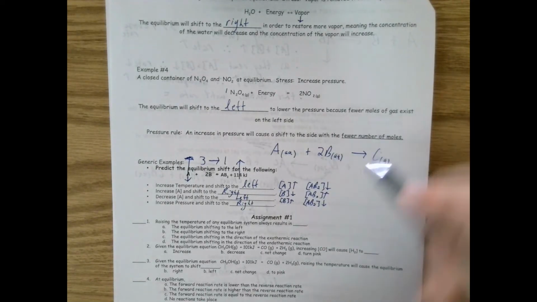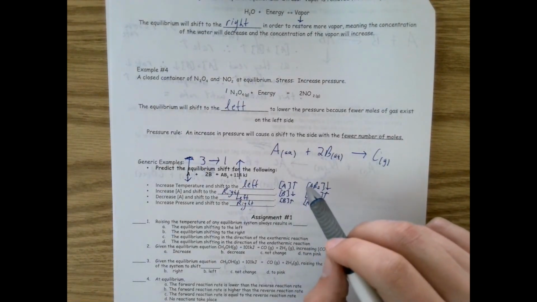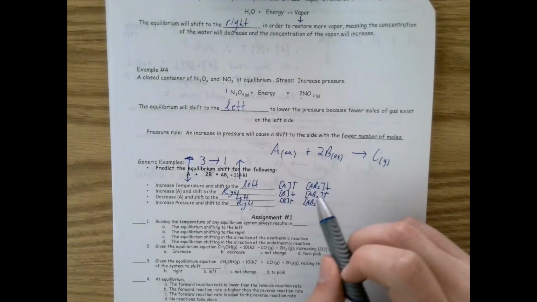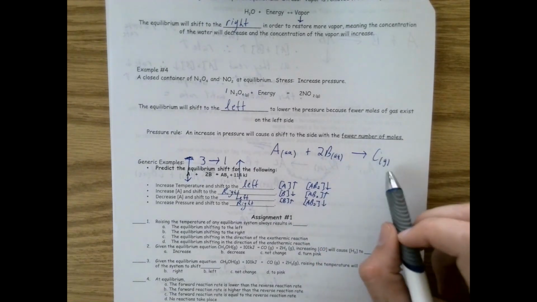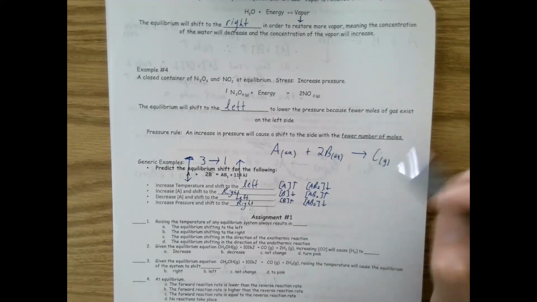To the left. How many total particles are on the left? 3. How many of those are gases? 0. How many gases are on the right? 1. So which side has fewer gases? The left. Does it have fewer particles? No, it's fewer gases though. And pressure is concerned with the number of gas particles.